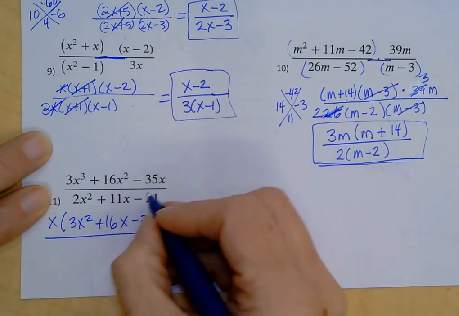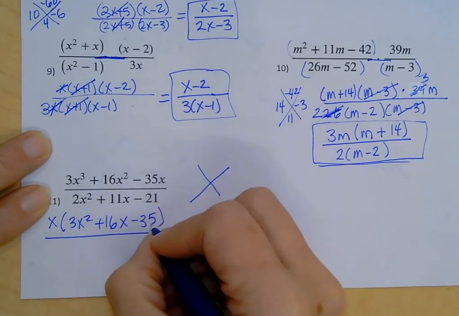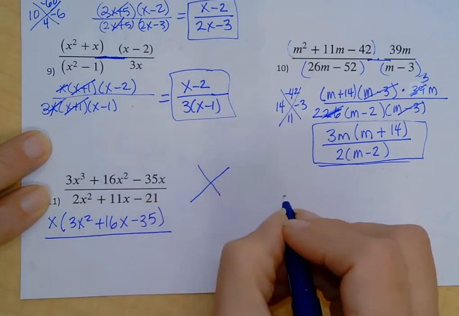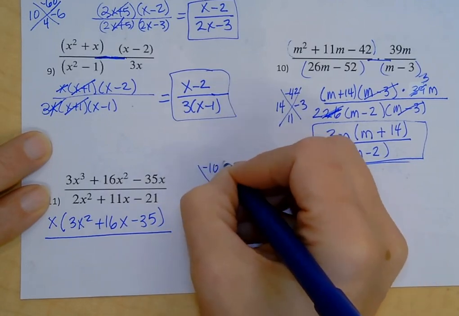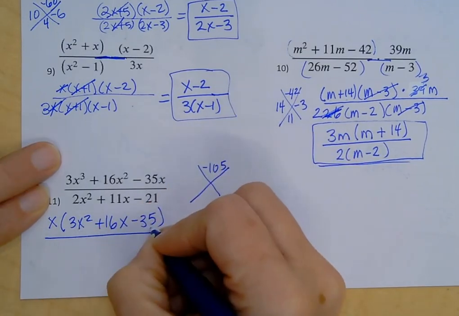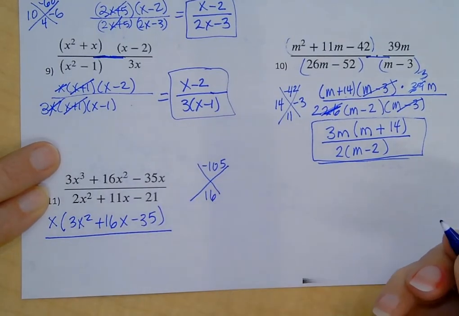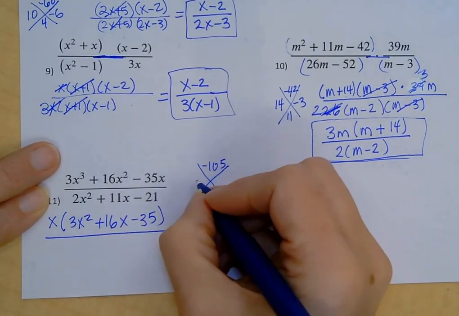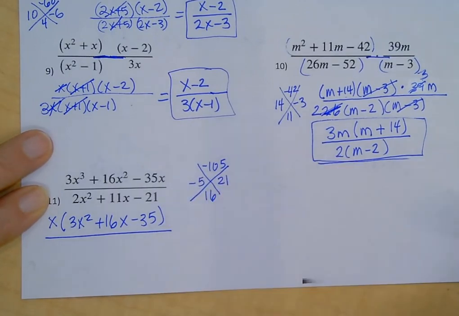So let's look at the numerator. I need two numbers right here. Two numbers that are going to multiply to give me negative 105, right? 3 times negative 35. But they have to add up to give me 16. And so it's going to be negative 5 times 21.